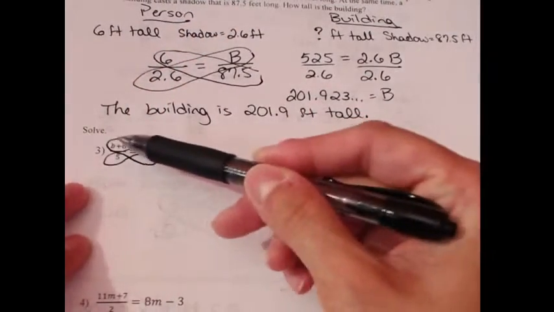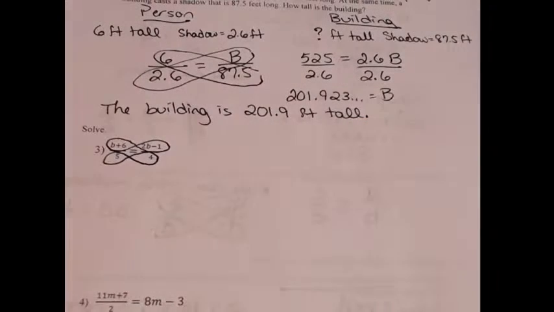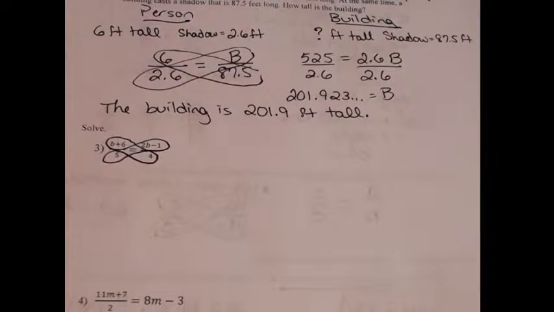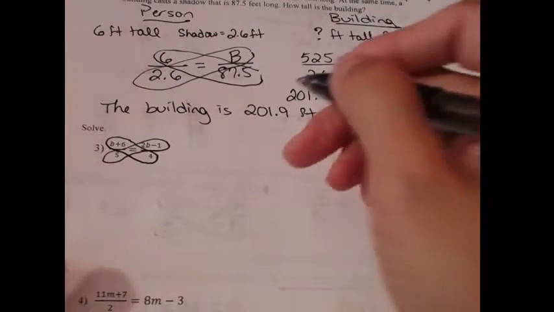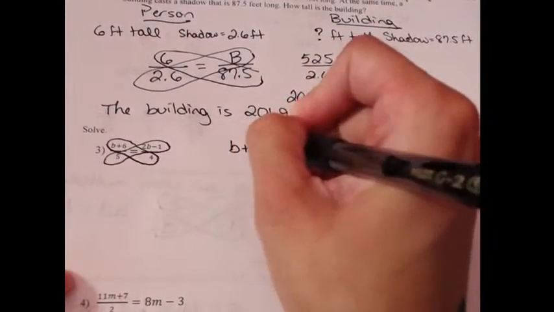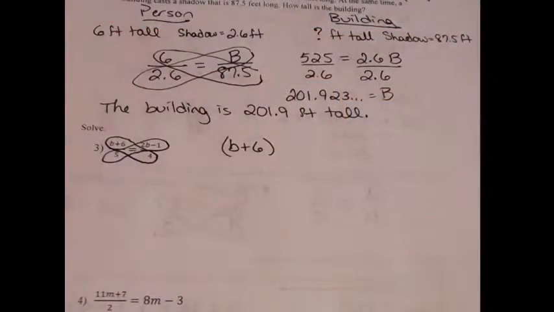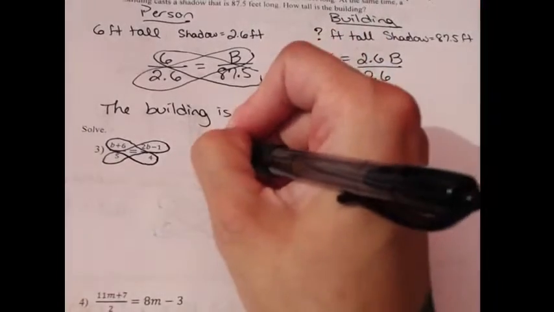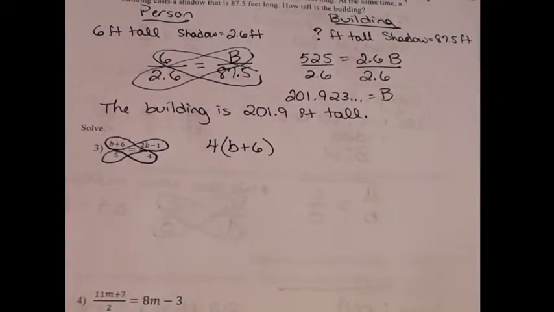So in our first bubble, we have b plus 6 times 4. Now, please, please, please write this correctly. B plus 6 goes together. You are going to package the pair of terms in parentheses. Did you hear that? Package the pair in parentheses. You like that alliteration. The b plus 6 go together, package them. Because we're multiplying by 4, let's throw that right in front as the coefficient. It's an easy way for us to see.